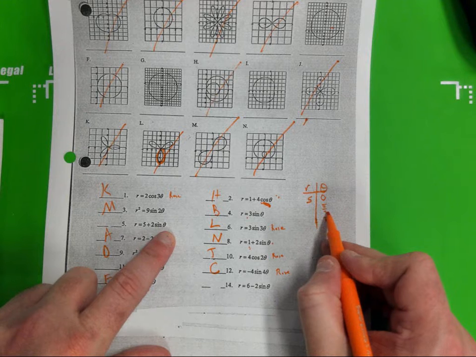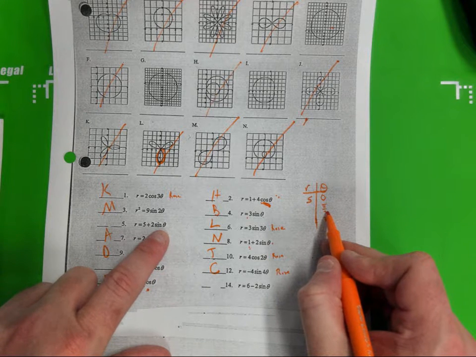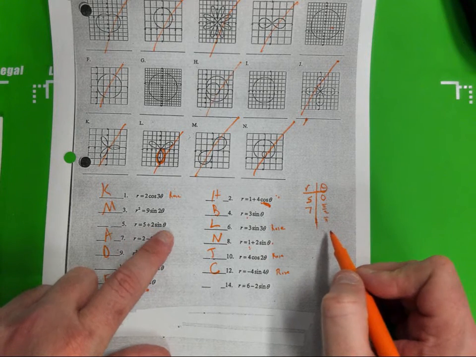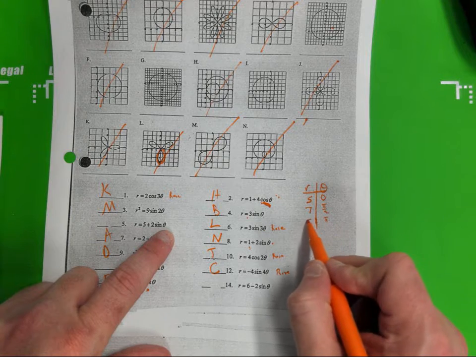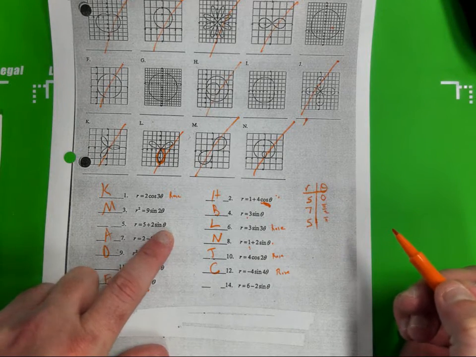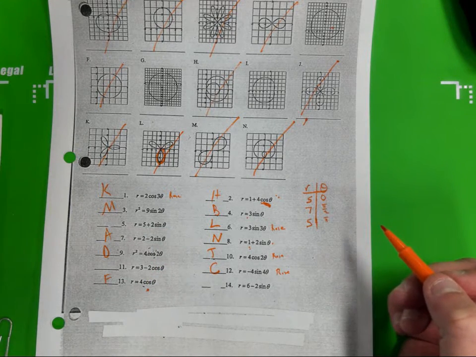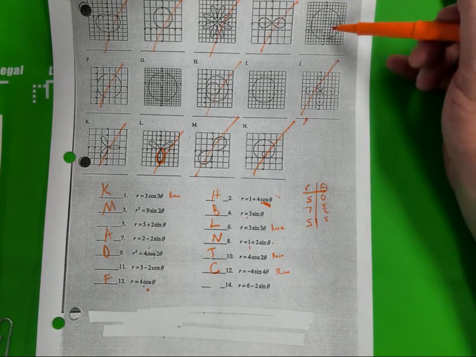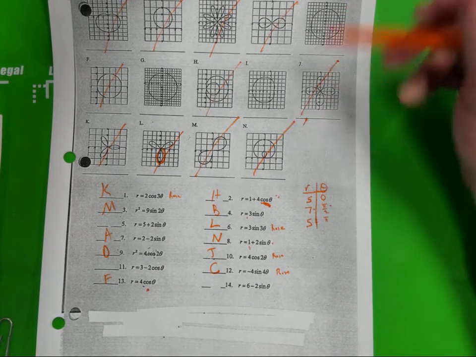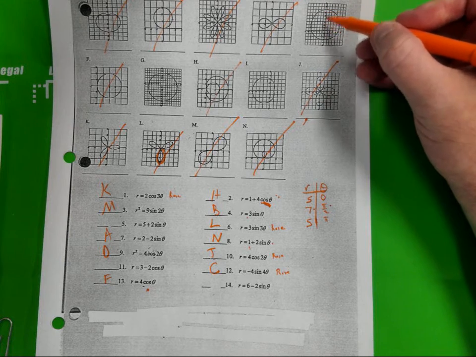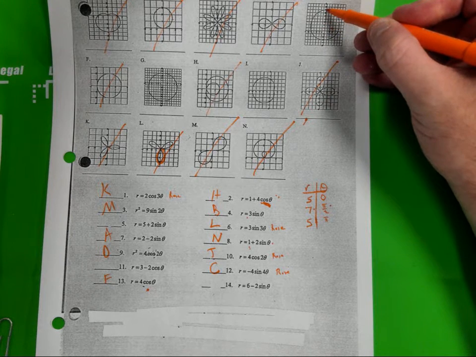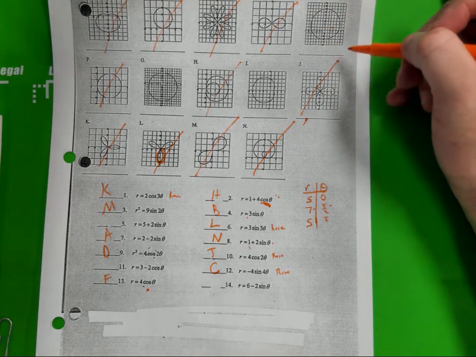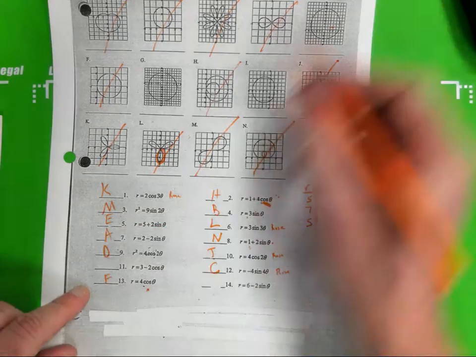Sine of pi over 2 is what? 1 times 2 is 2, plus 5 is 7. Sine of pi is 0, and that gives me 5. If you look at E right here, guys, you see this pi over 2 up to 7? Where does that go up to? 7. So would that be your answer? Yep.